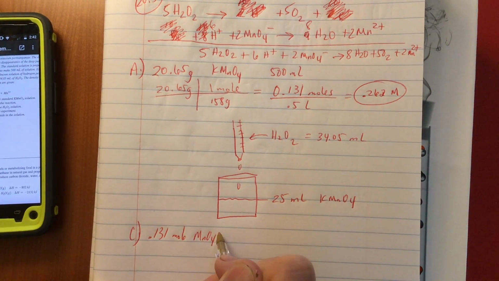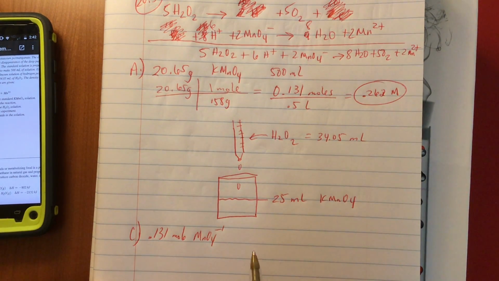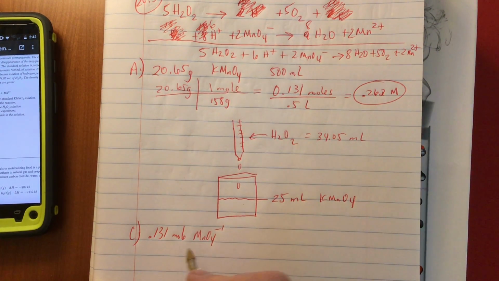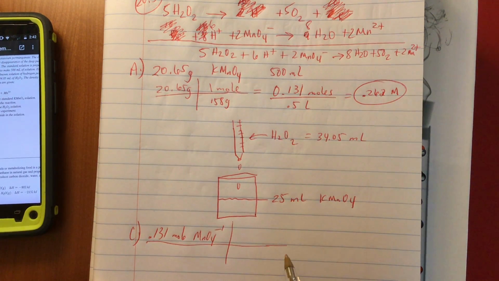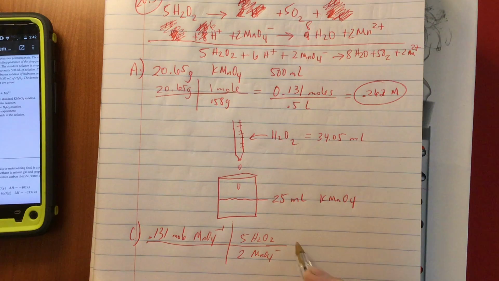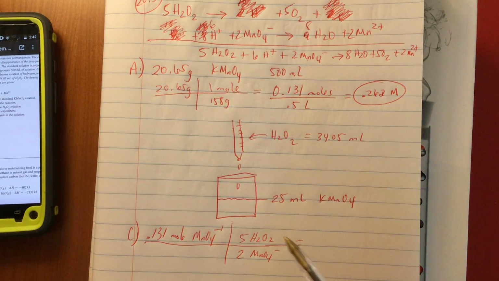Again, potassium's gone because it's a spectator. I mean, it's not really gone, it's just floating around, not reacting. Then we can say, if we have 0.131 moles of permanganate that was floating around in the beaker, and we have a ratio of 5 hydrogen peroxide moles for every 2 permanganate moles, then we can figure out the moles of hydrogen peroxide that we had to add.